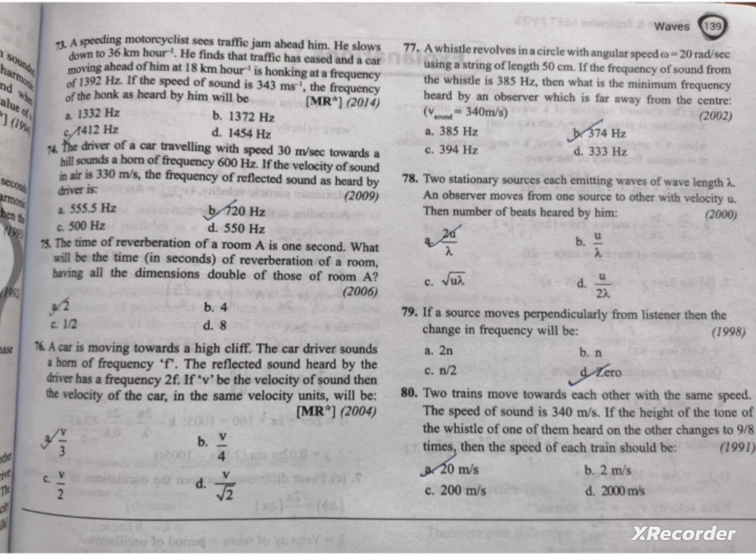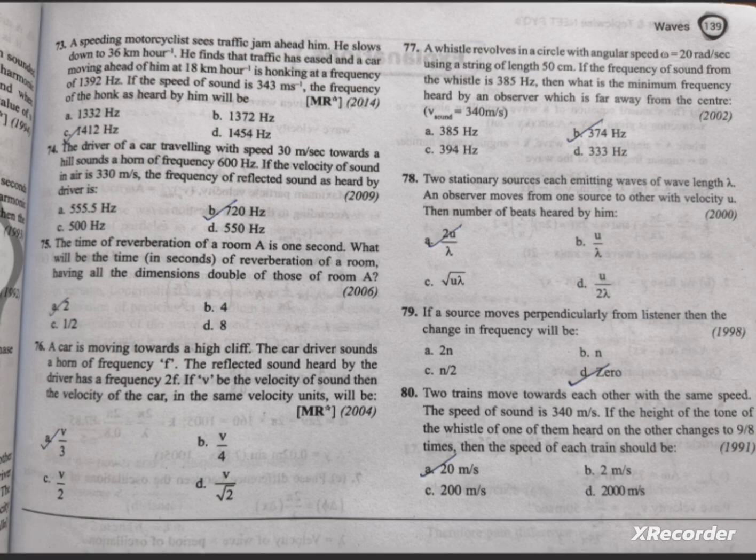Next question. The time of reverberation of a room A is 1 second. What will be the time of reverberation of a room having all the dimensions double of those of room A? The answer is option A, 2.